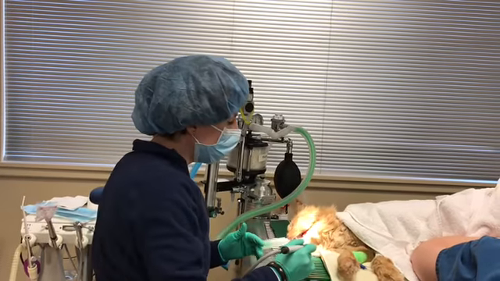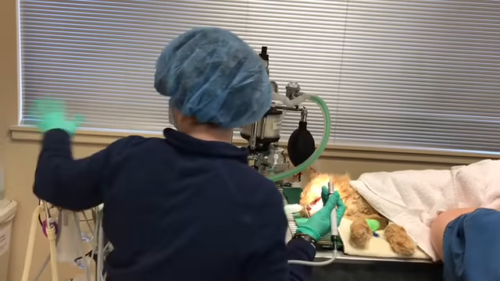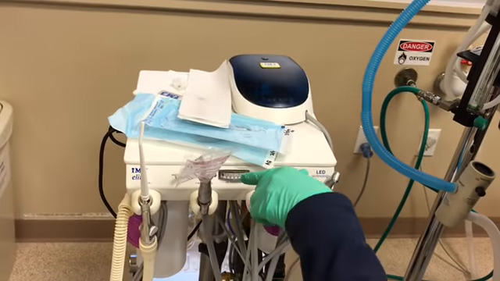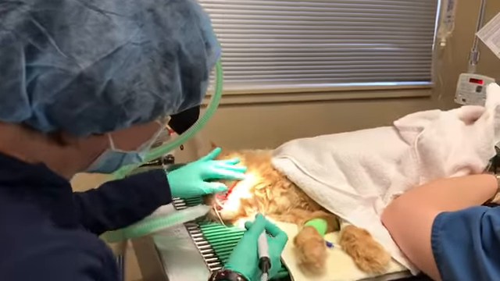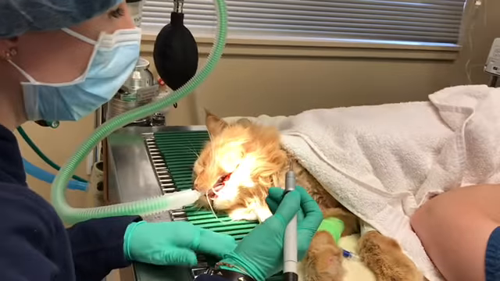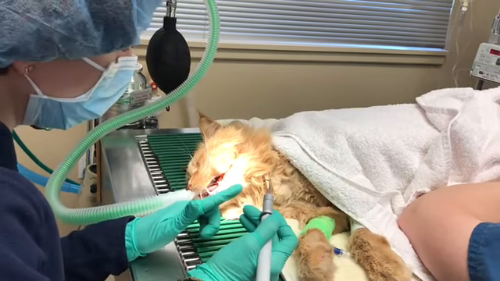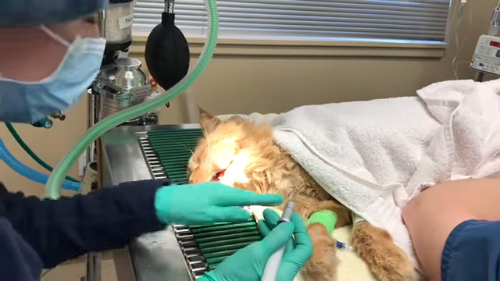So I'm going to clean this cat's teeth. What I have here is the scaler. This is the dental machine. This has the polisher, the drill, and the air water syringe. What I'm going to do is clean these teeth. You want to go at a side angle, not straight on, and no longer than 10 seconds per tooth because you could damage the tooth.